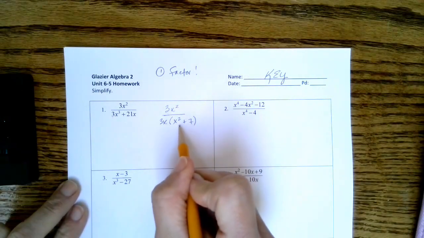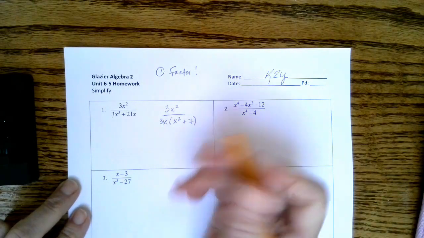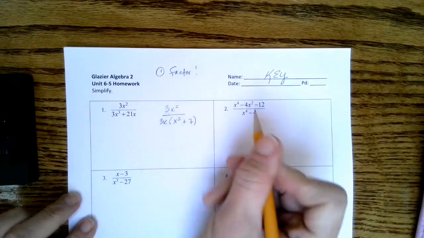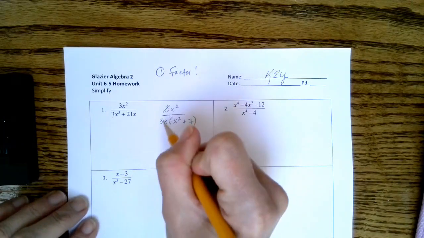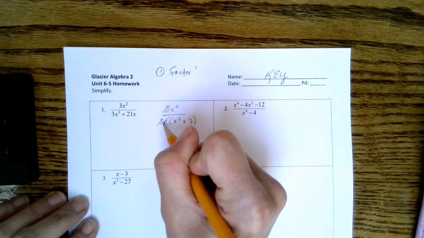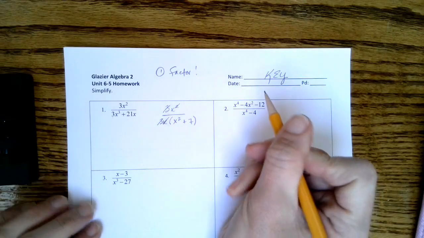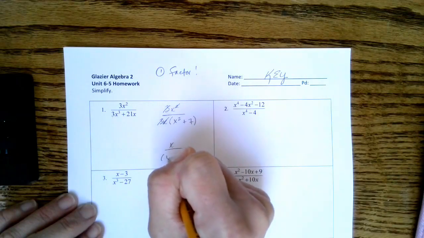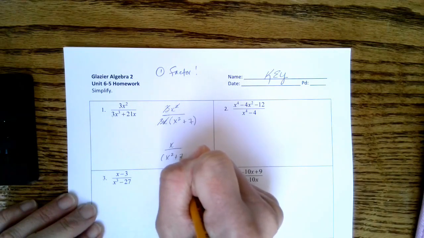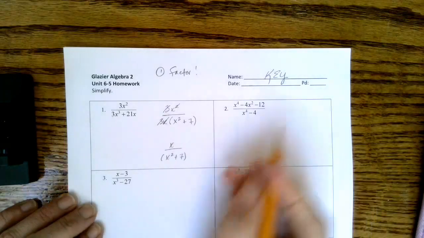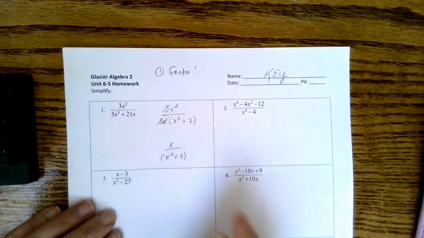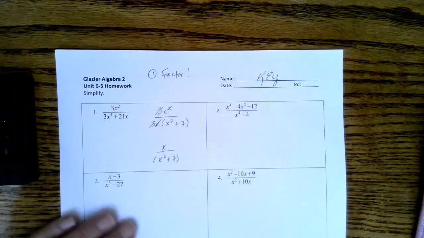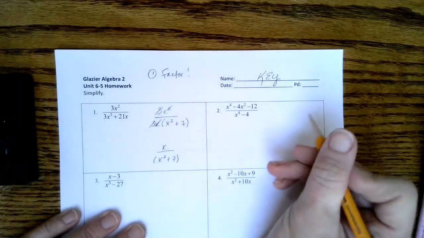This is the sum of x squared and something that's not a perfect square, so it's prime. And here, this 3 cancels out with this, and this x cancels out with one of those x's, leaving me with x in the numerator and x squared plus 7 in the denominator. Those parentheses are not necessary, they're just there for clarity. All right, let's check out this one.